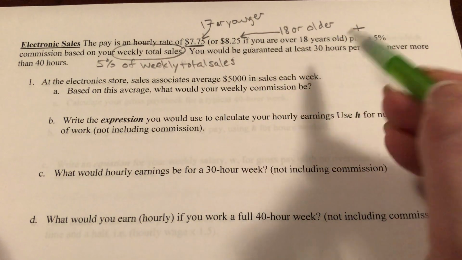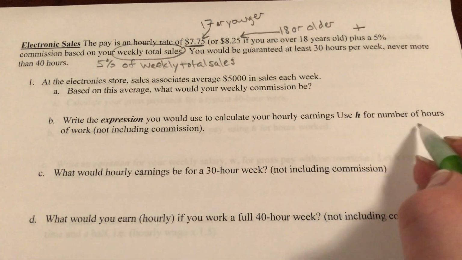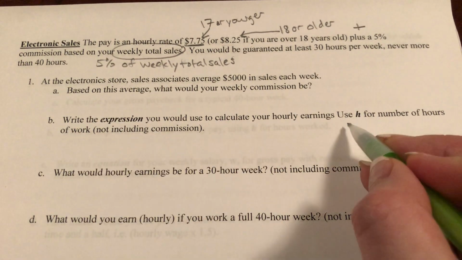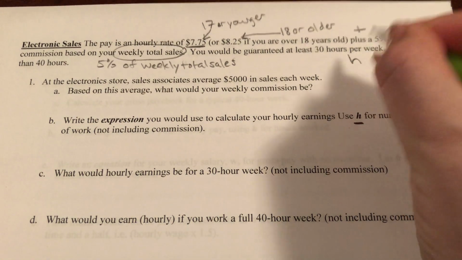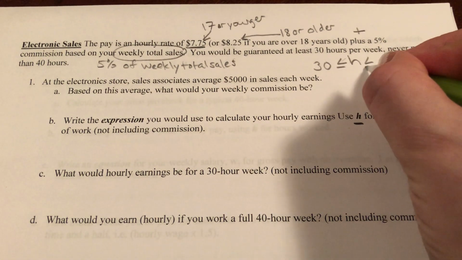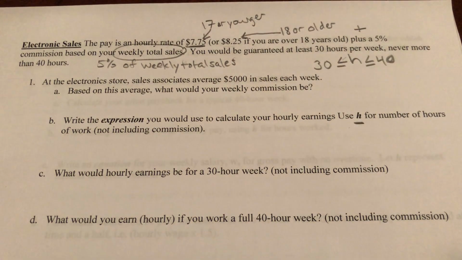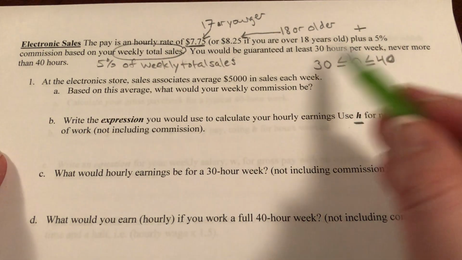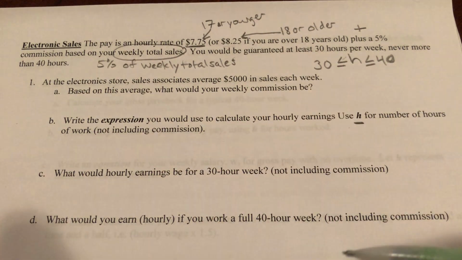Now, in terms of hours, I see it says to use H for the number of hours in a later part of the problem, so I'm going to go ahead and use H right now and say that H is always going to be between 30 hours and 40 hours inclusive. So you can get to 30 hours, you could get up to 40 hours, or you could get anything in between. This will help us figure out our lower bound and our upper bound for how much money we might make.